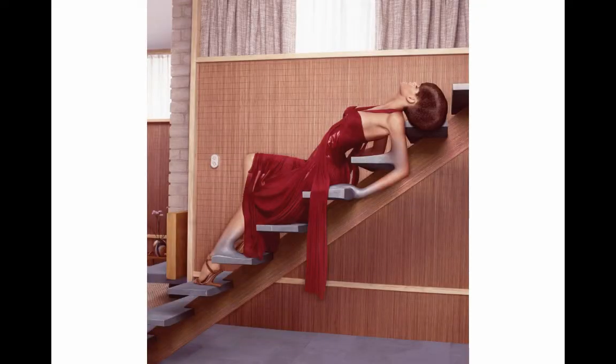In this image, he's working with the architectural form in that space again, but in this case he is looking at the flow of the stairs and placing the model on those stairs.